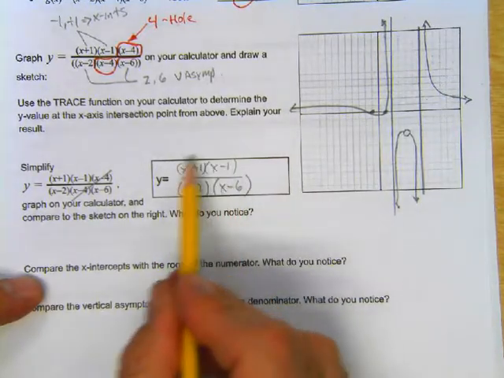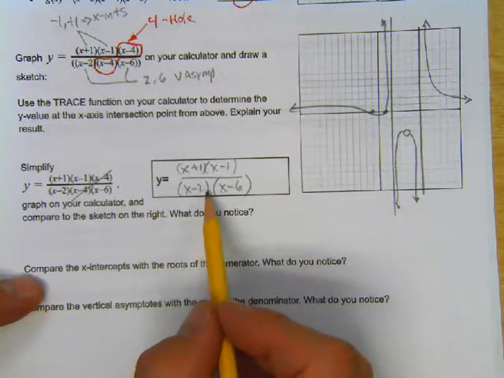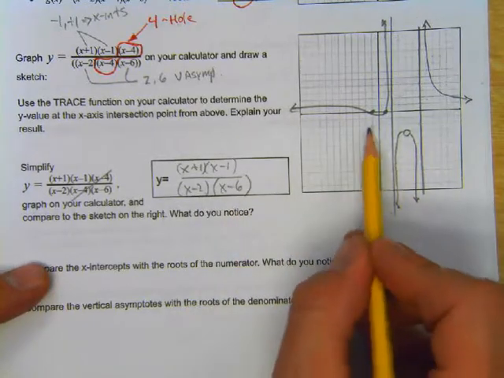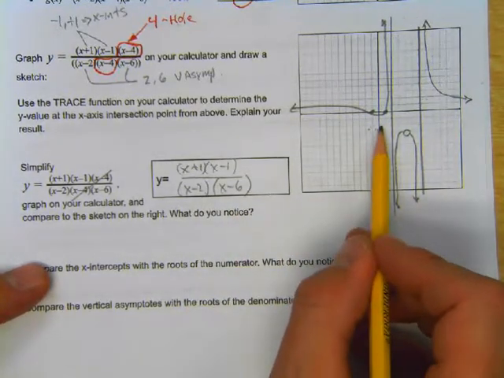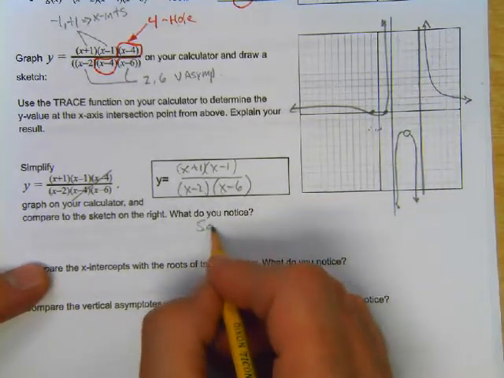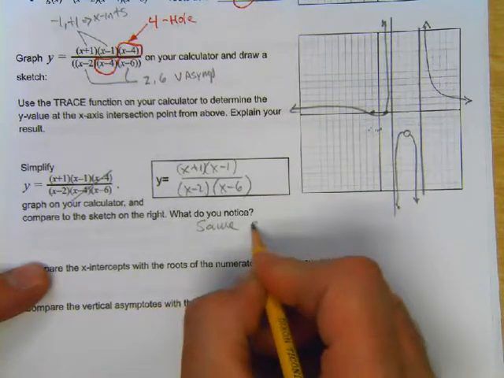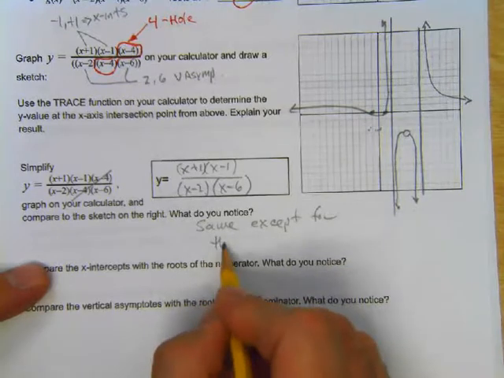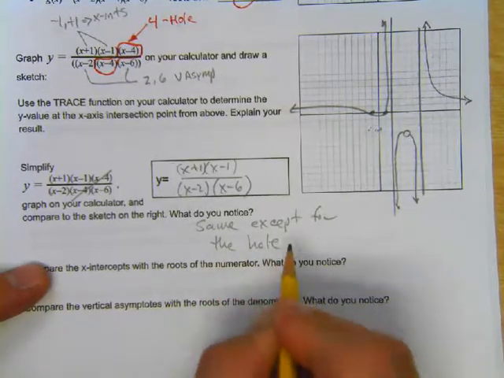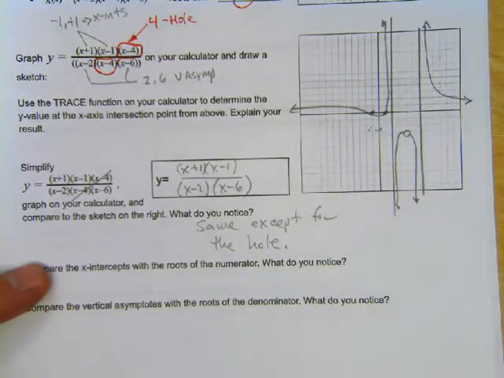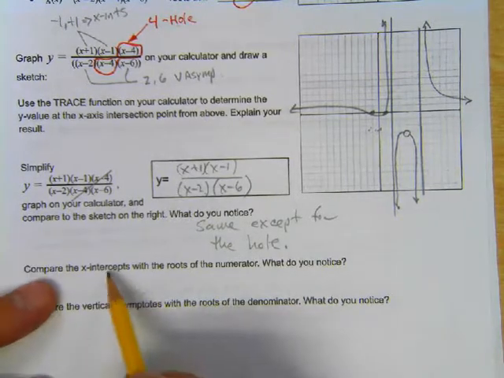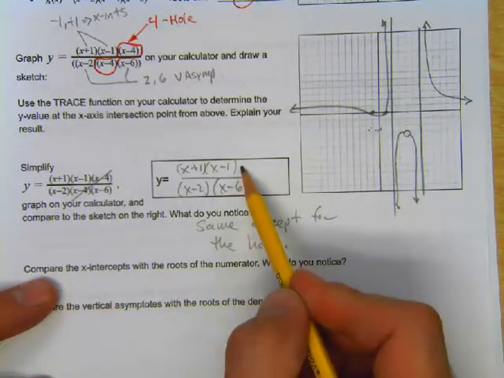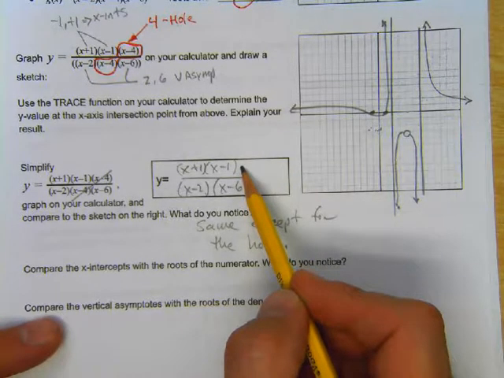If we were to simplify our rational function, the x minus 4s would cancel, and we'd be left with x plus 1, x minus 1, and x minus 2, and x minus 6. And what do you think? If we graphed this, what do you predict it would look like compared to our sketch right here? Same, except for the hole.